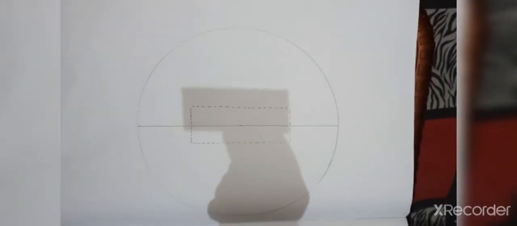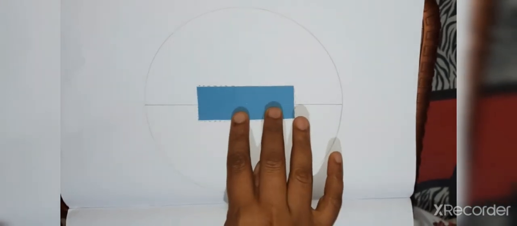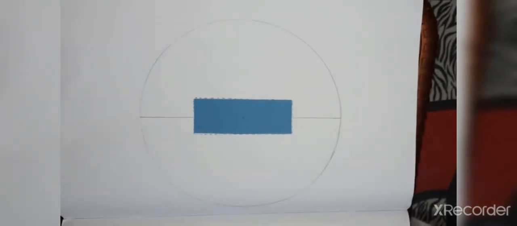Here I have a rectangle like this. See, this is a rectangle. I have made the outline of the rectangle. Let us see when and how it will look the same.